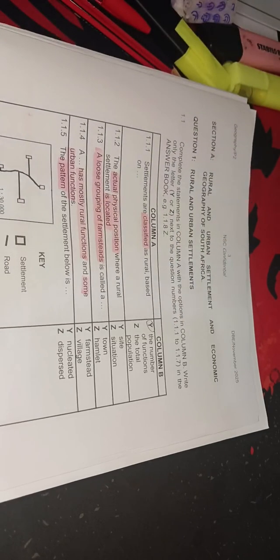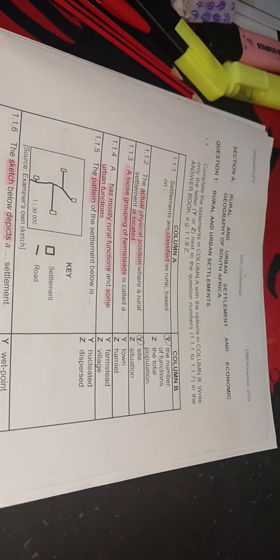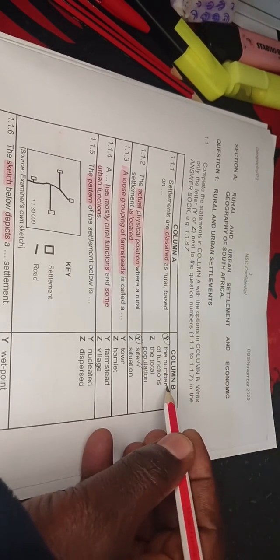The second one, 1.1.2: the actual physical location where a rural settlement is located. So take note of what I've highlighted, the actual physical position where a settlement is located. What are we talking about? We are talking about a site. Don't worry, we are going to cover land reform. We are talking about a site, which means our answer here is Y. Situation is the site in relation to its surroundings. That is your situation. But here we are talking about a site, which means your answer there is Y as well.